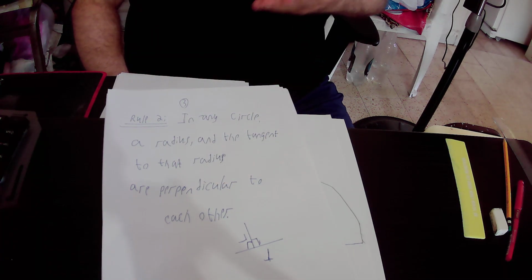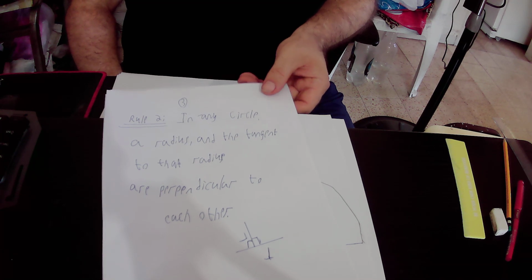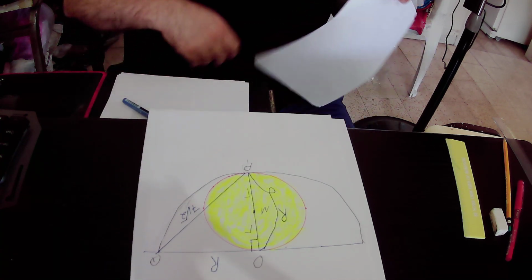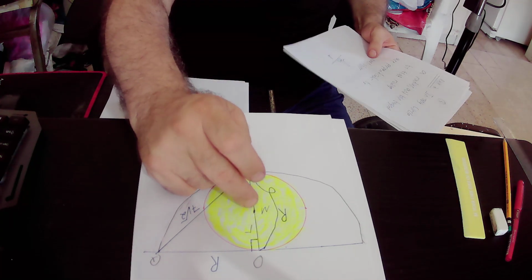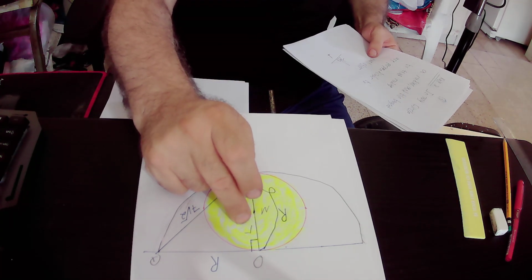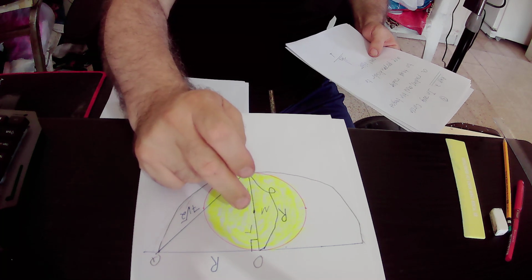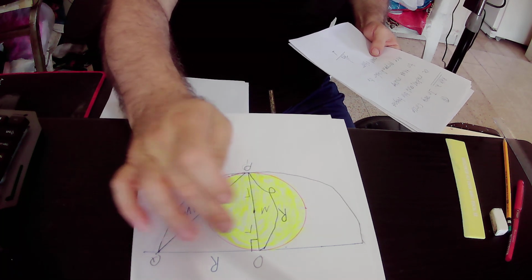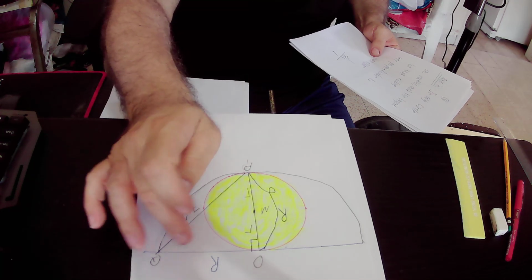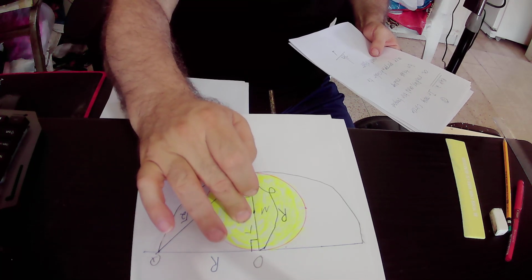And we actually can implement rule number 2 in our circles, because we have the radius of the semicircle, and we have also the perpendicular to this radius. QO is the perpendicular to the radius.